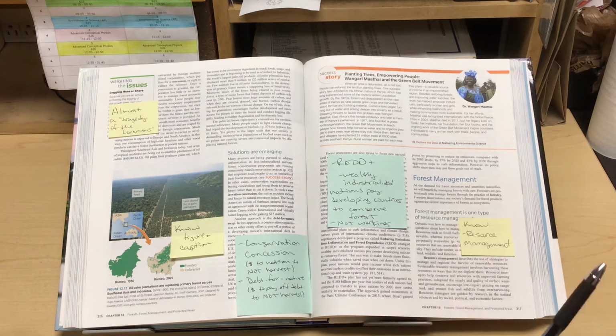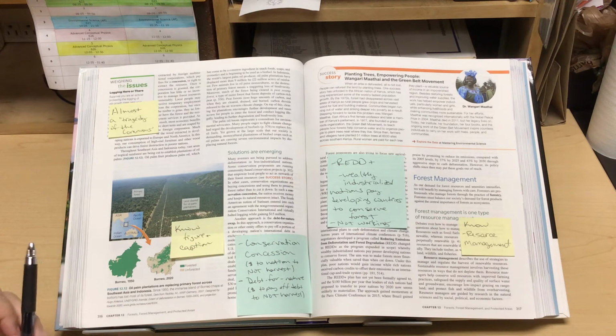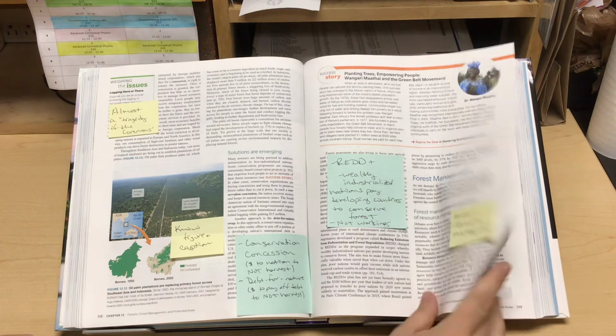Then we move on to section 12.3, which is about forest management. You should know the term resource management. That just means that there are jobs out there for people who do resource management. That could be fisheries, that could be wildlife, that could be forests, but they want to make sure that all of these resources are being used sustainably.